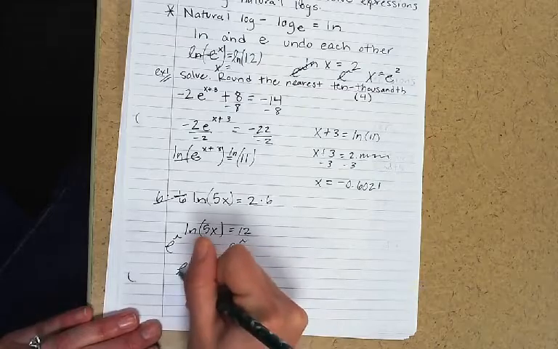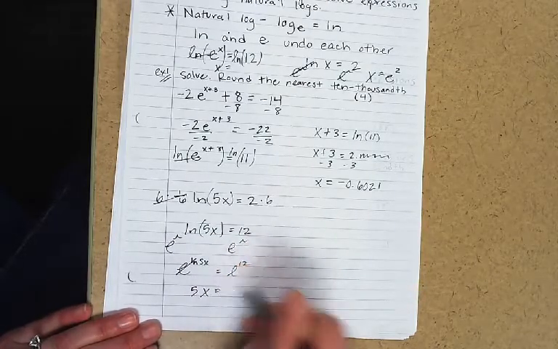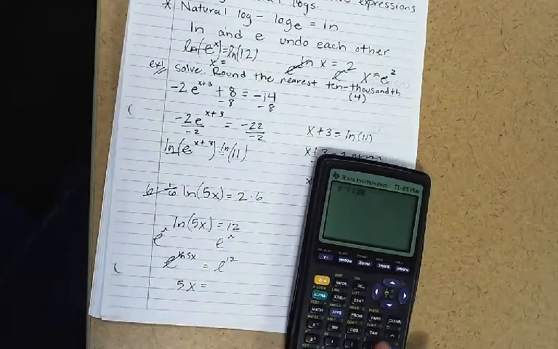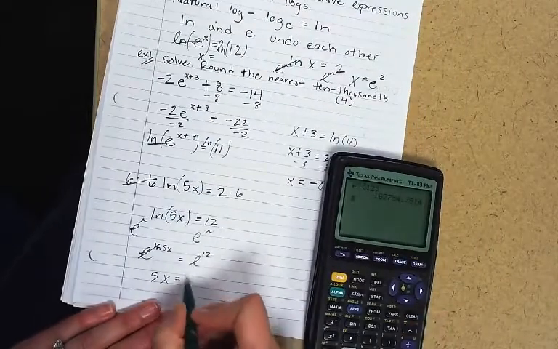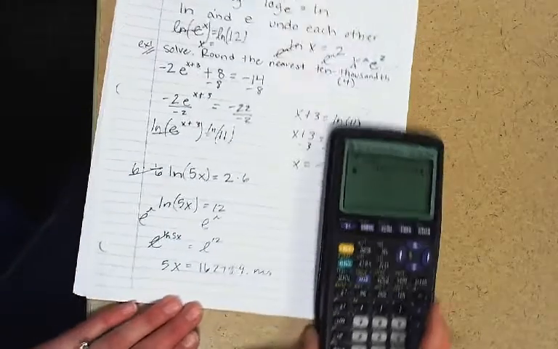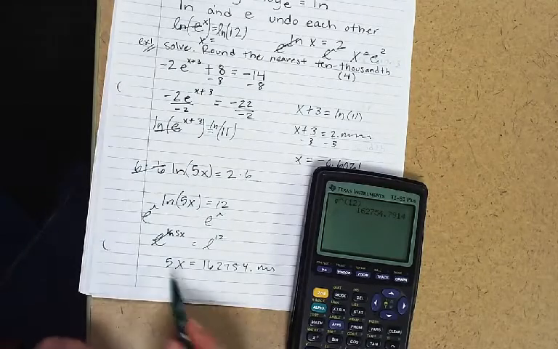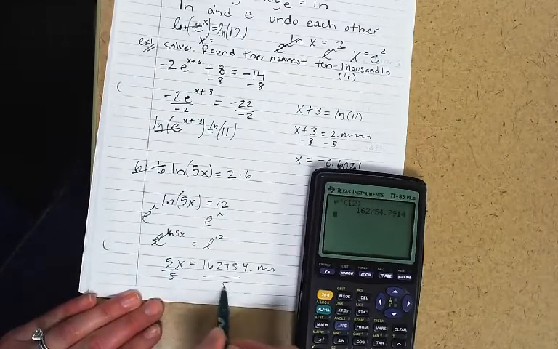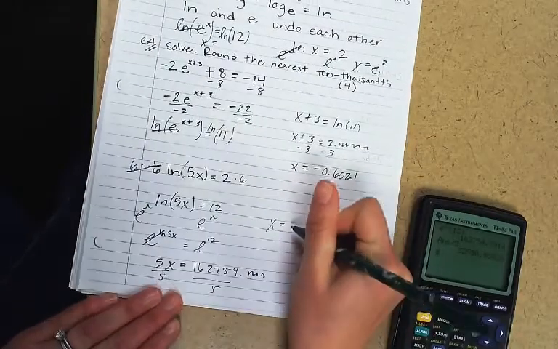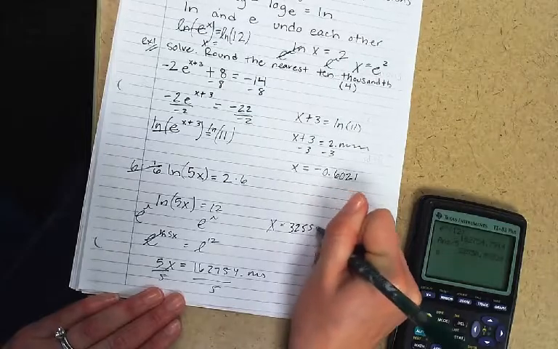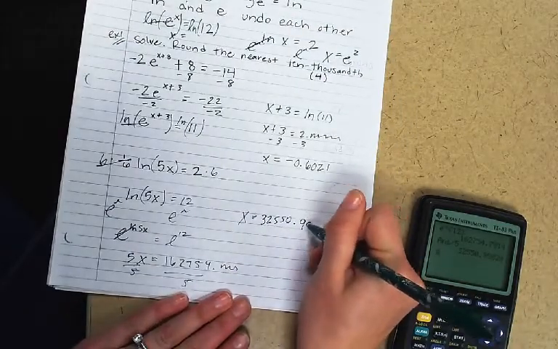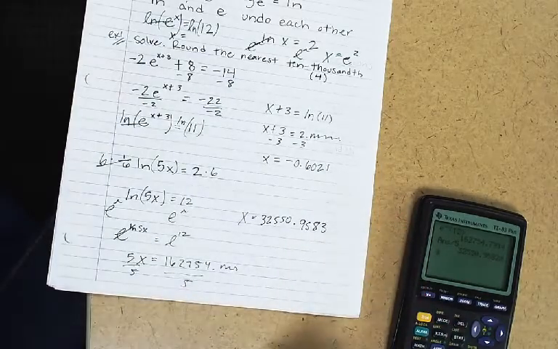So over here on the left, these cancel, and e to the 12th power is gigantic. And I'm not going to round yet, just like we did the other day. And then the last thing we do, if we have 5 times x, we're going to divide both sides by 5. And we get that x would be 32,550 point. I'm assuming we're going to do the nearest 10,000th again. So 9583 would be x on that one.